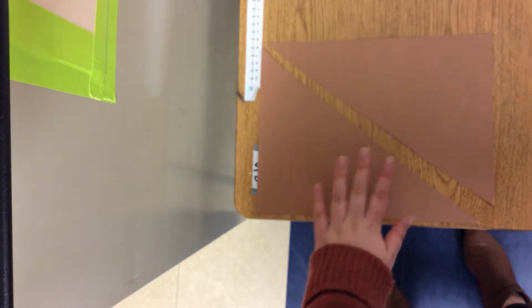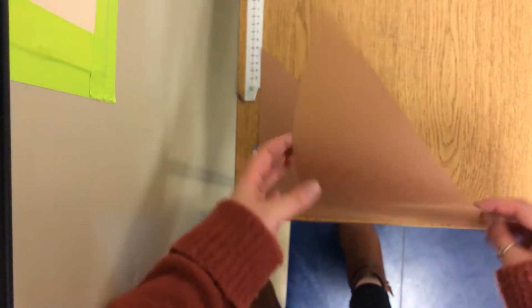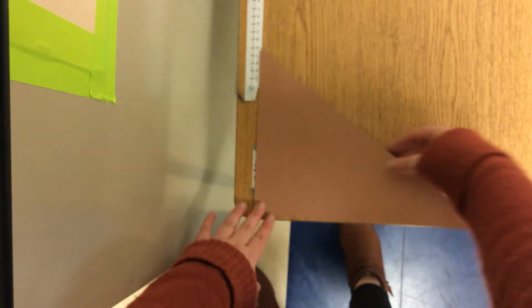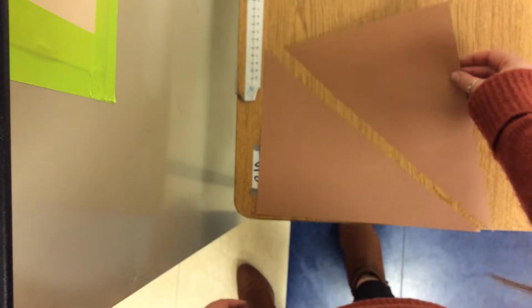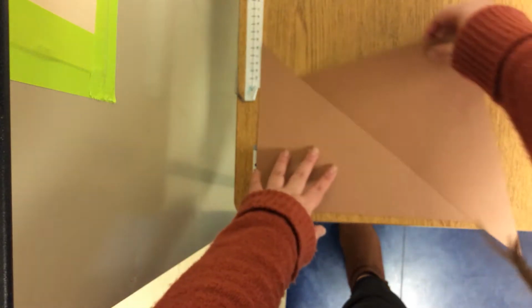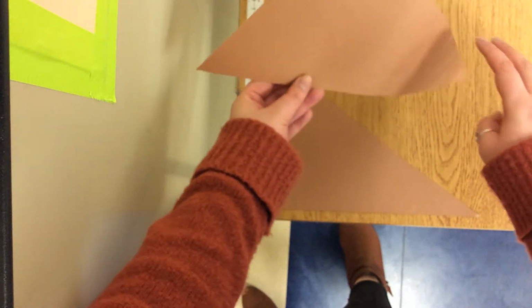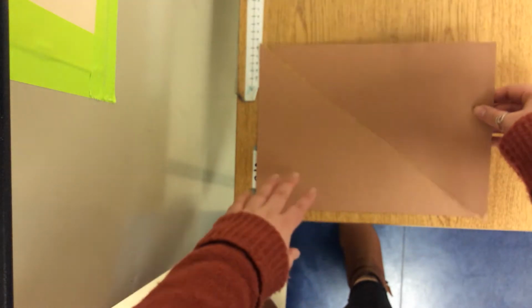If I split this right in half, I get myself 2 triangles that, if I lay over one another, are equal. So I have a full rectangle here, and if I took, hold on, let me figure out how I line this up again. Not like that. This goes like that. There we go.